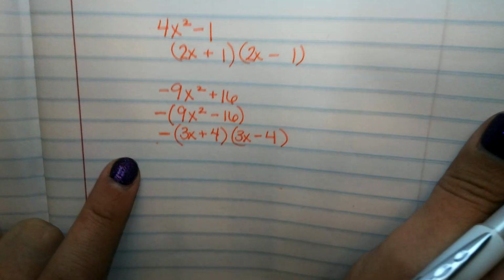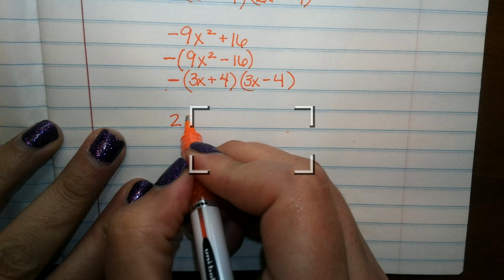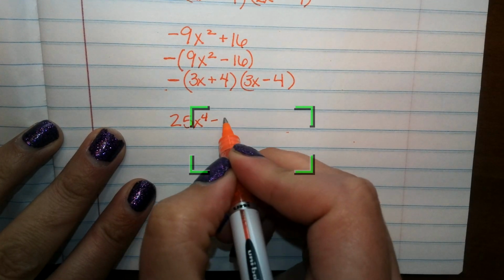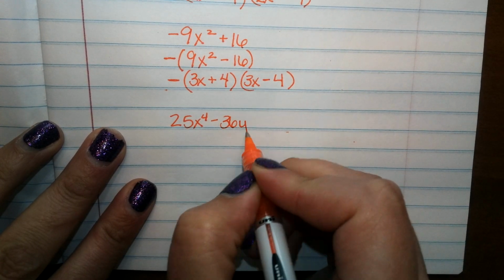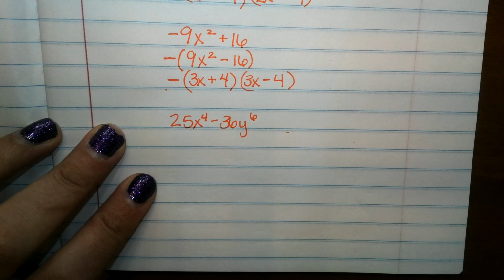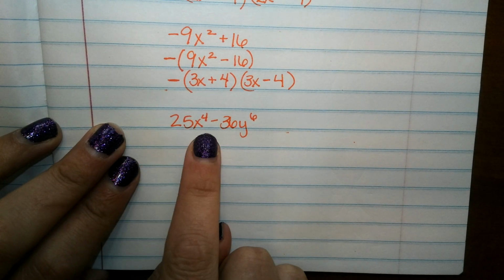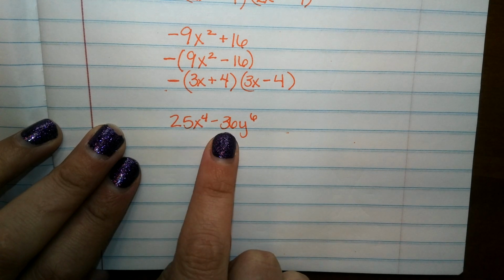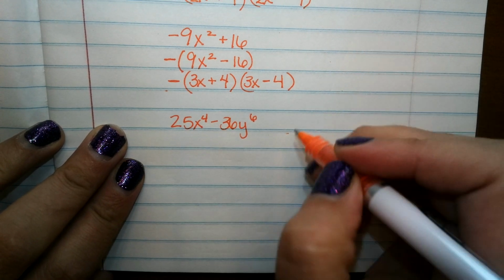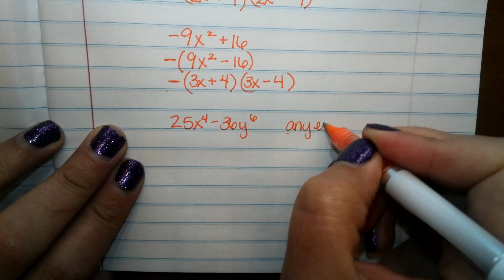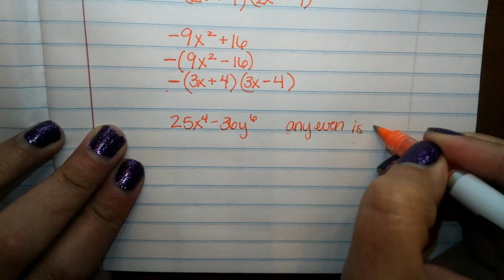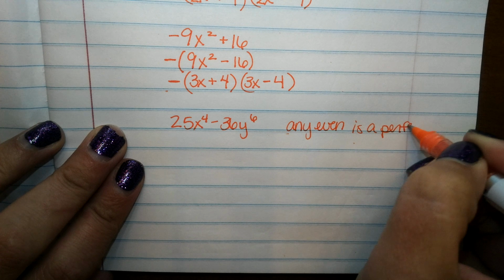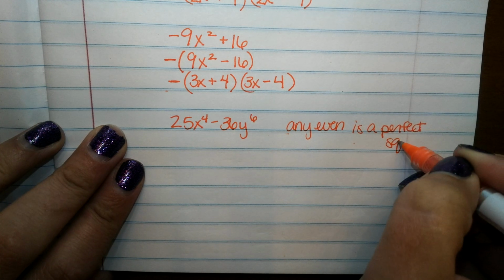Okay, a little trick here. 25x to the 4th minus 36y to the 6th. I'm not starting with a negative here. I have a minus in the middle. 25 is a perfect square, so is 36. Now I'm also going to tell you this. Any even root is a perfect square, or I can write it as something squared.